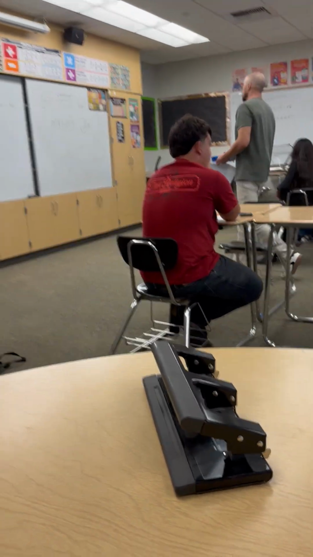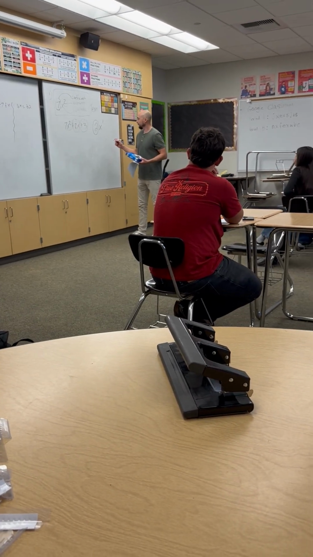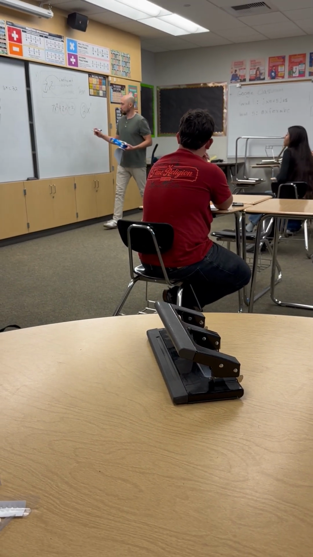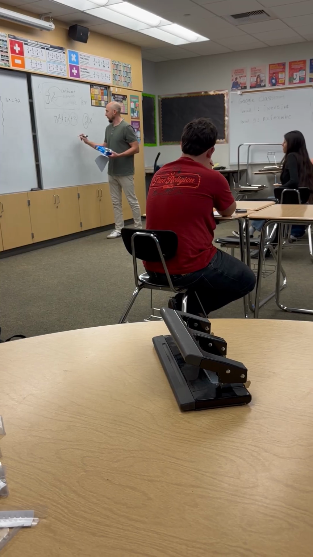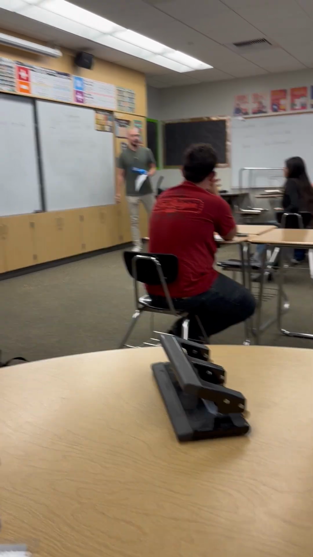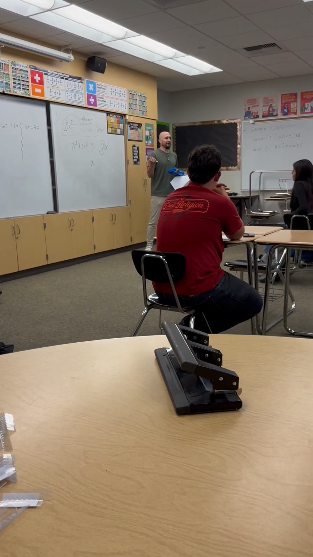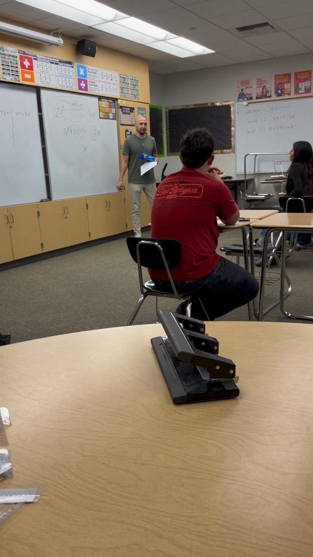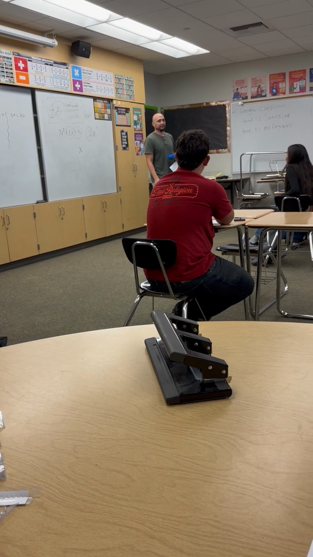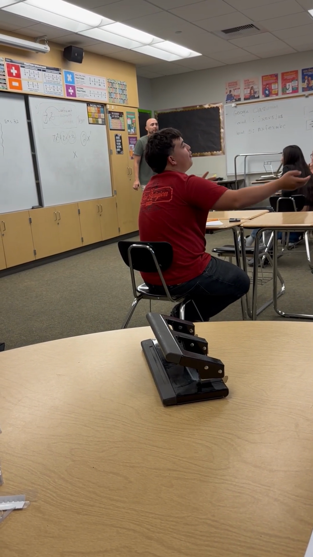Okay. Let's see. I'm gonna give you guys a trick one here. Can someone tell me what the coefficient and the exponent is of just an x? It's one. What is one?